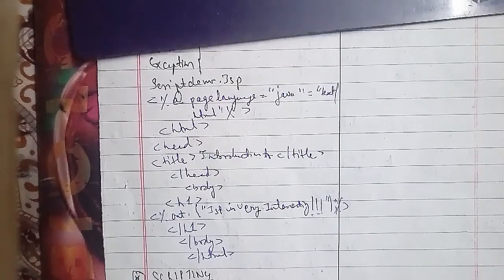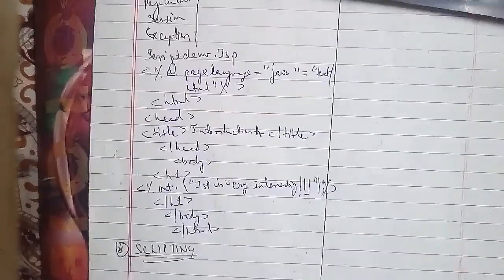After that, we continue with the scripting. They can say that everything other than the JSP statements in a JSP is called template text.